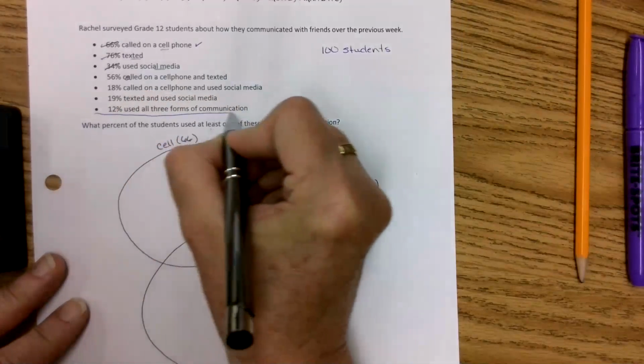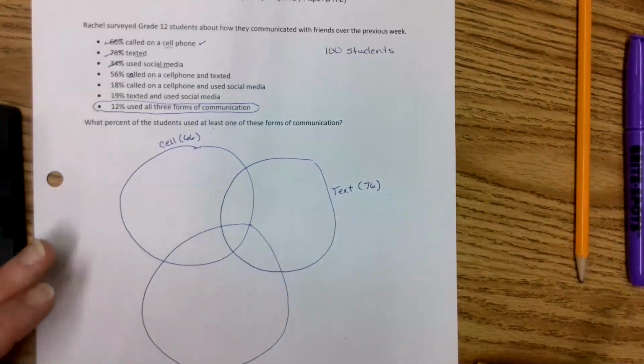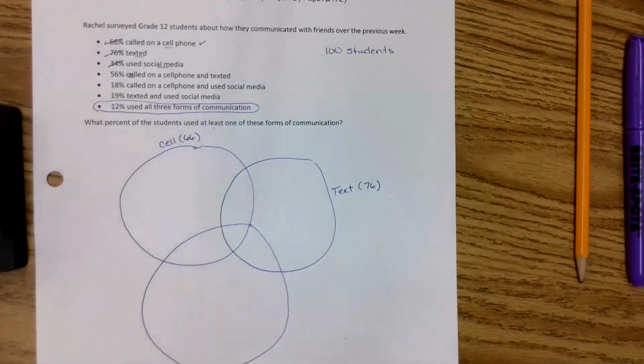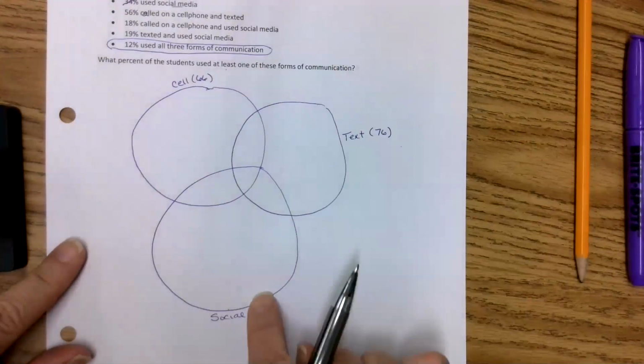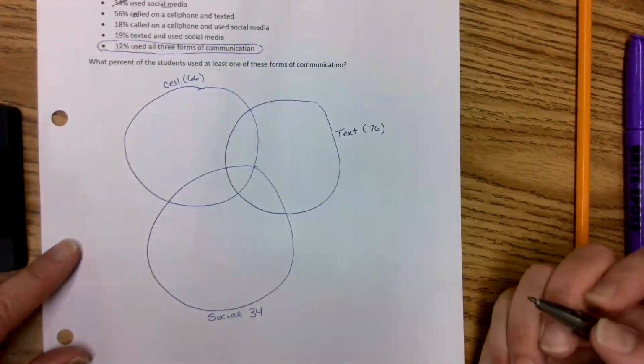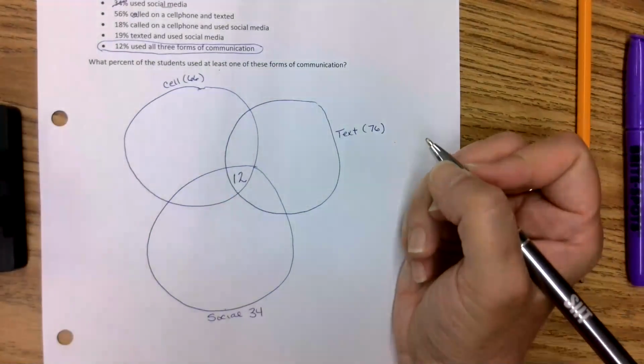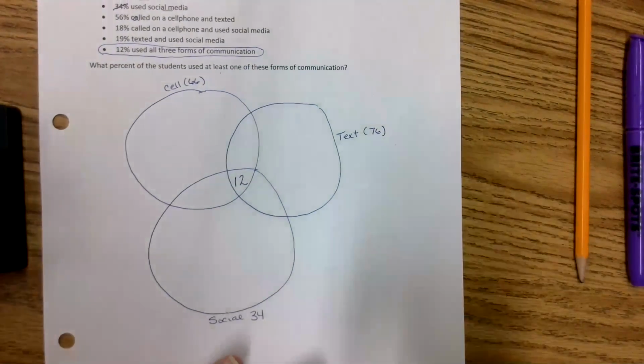Just like before, if you know the intersection, in this case the intersection of all 3, that's where you start. I didn't really need to start with these guys, but I got excited when it says used all 3 forms of communication. So I know 12 goes in here. Oh, one other thing, and this is just me.